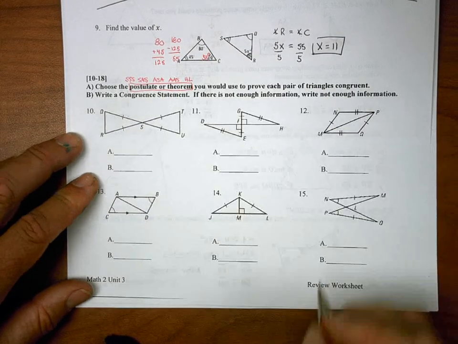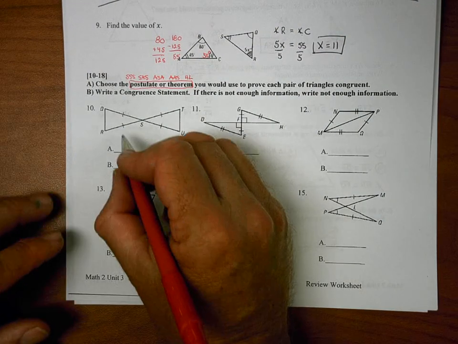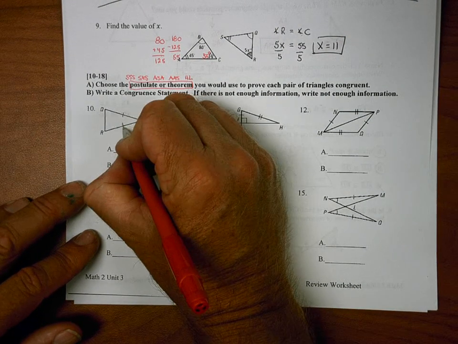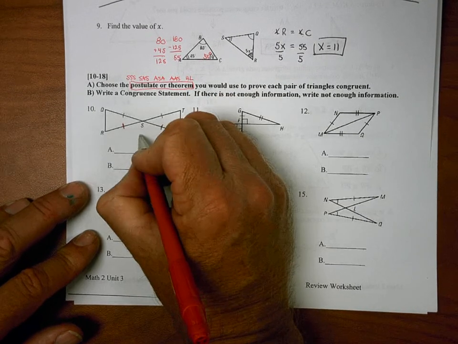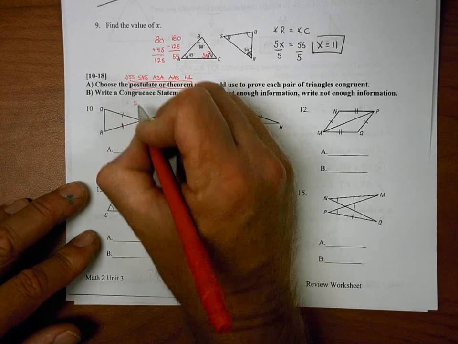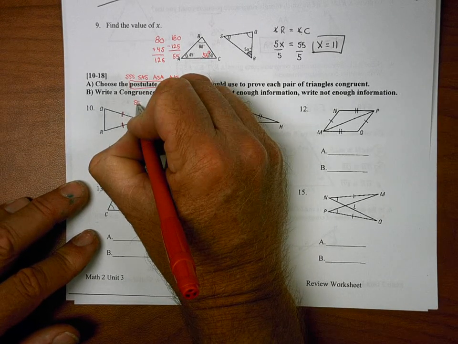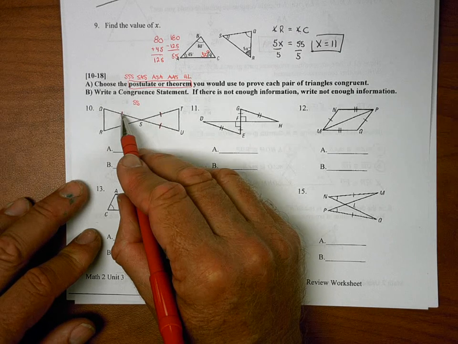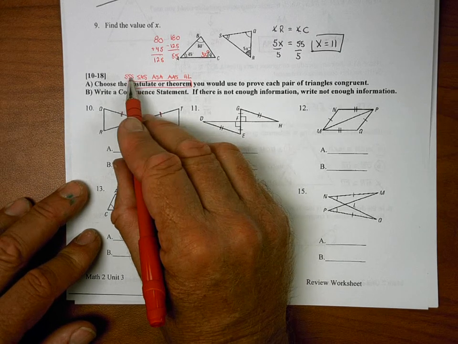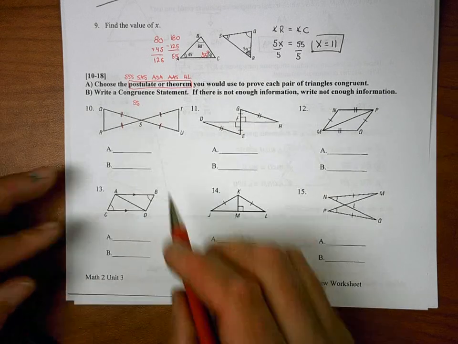We're trying to see which applies. So in number 10, we're first of all going to denote what we know. Notice that side is the same as that side, so I have an S. I'm just going to write it up here. That side is the same as that side, so I have another S. So based on the marks in number 10, I have 2 sets of equal sides. There is no SS postulate, theorem, or rule, so I need to find out more information.